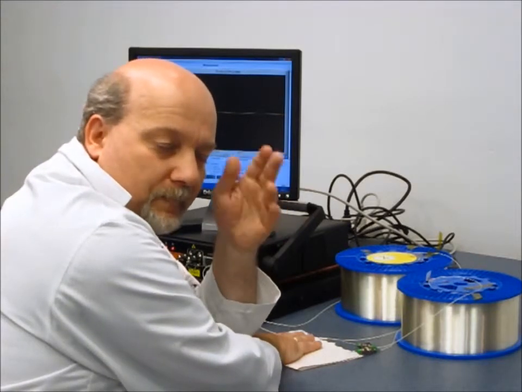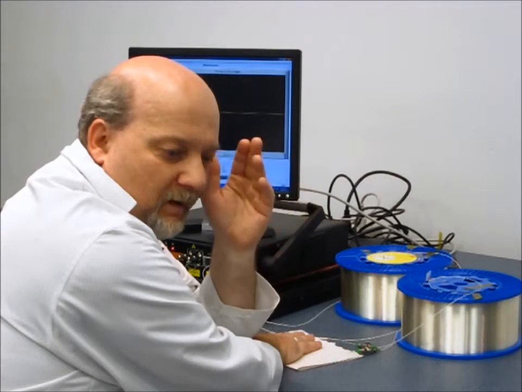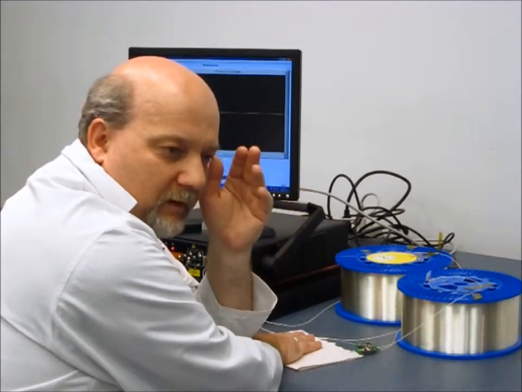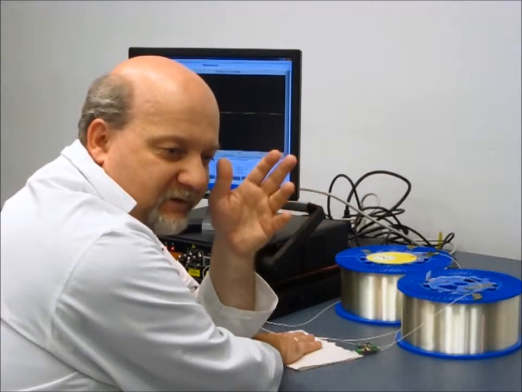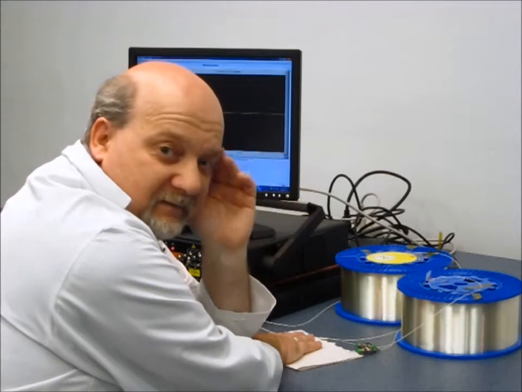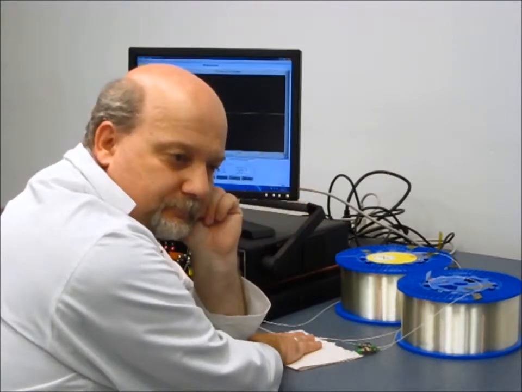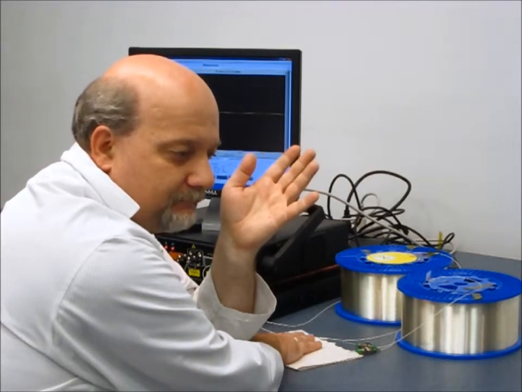So now, we are taking the spectrum off the fiber, and we will see a change in the spectrum, reflecting a change in temperature caused by my hand on this section of fiber. Room temperature here is about 25 degrees.